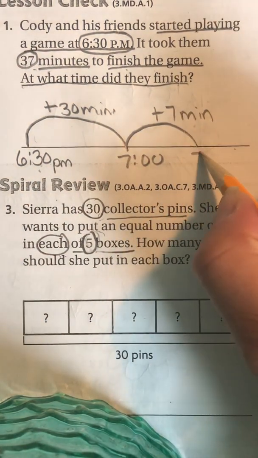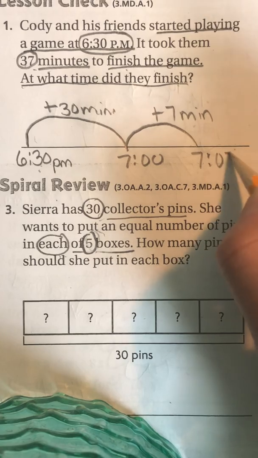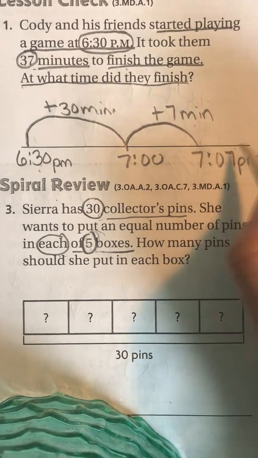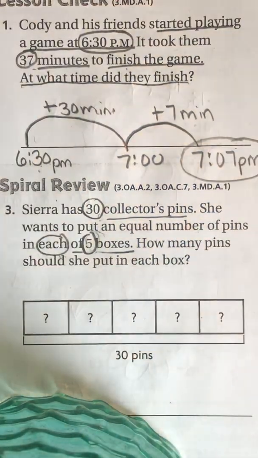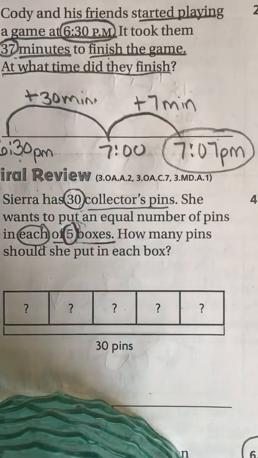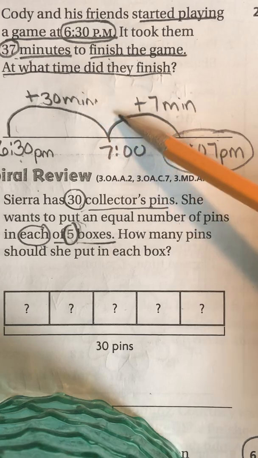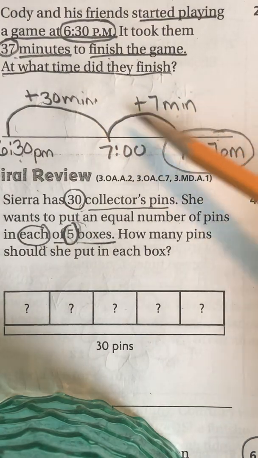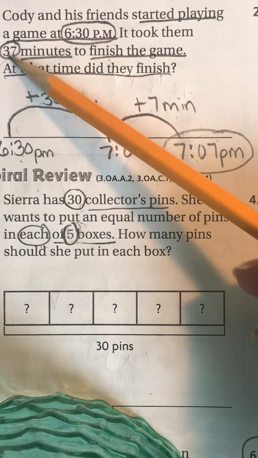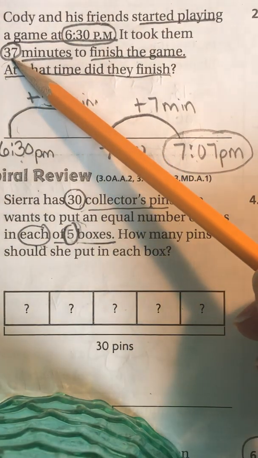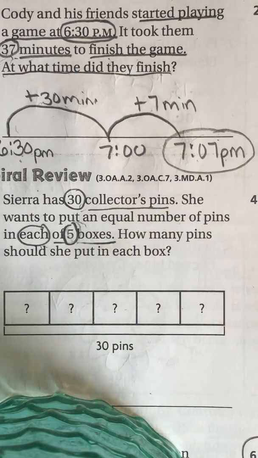and now I'm going to be at 7:07 p.m. There's my answer. How did I get 7:07? I took 30 and I jumped, and then I took another 7 and I jumped. Where did I get 30 and 7? From the 37 minutes it took to finish the game. Your answer should be 7:07.